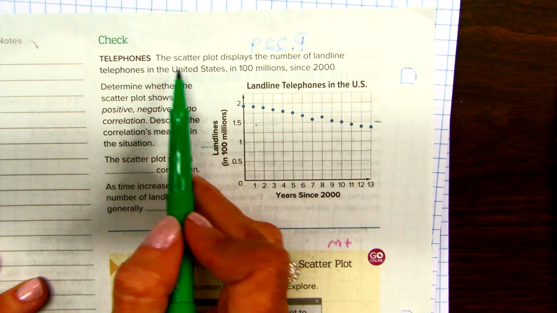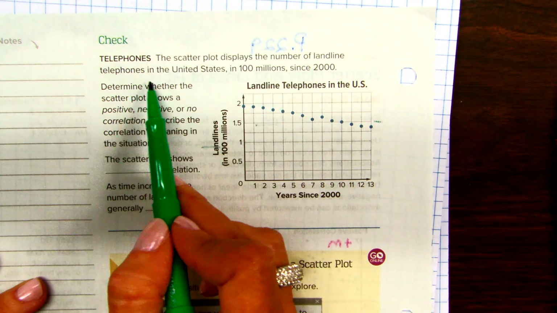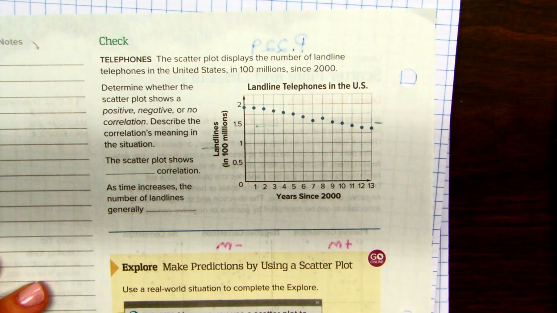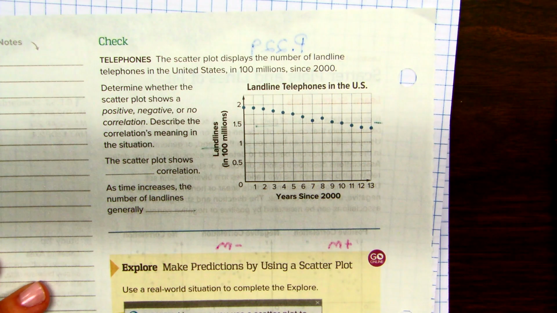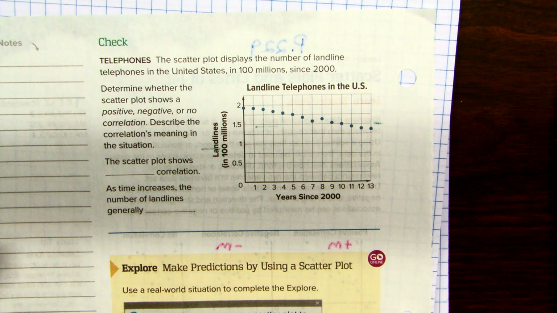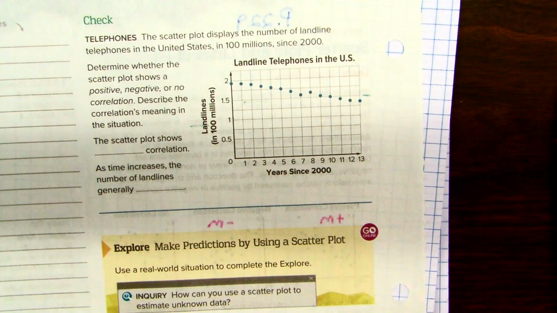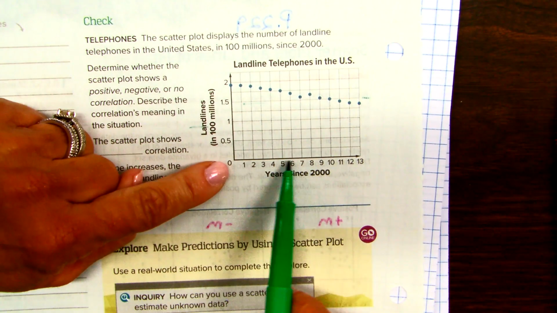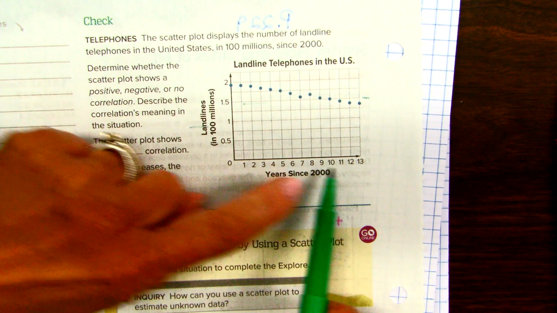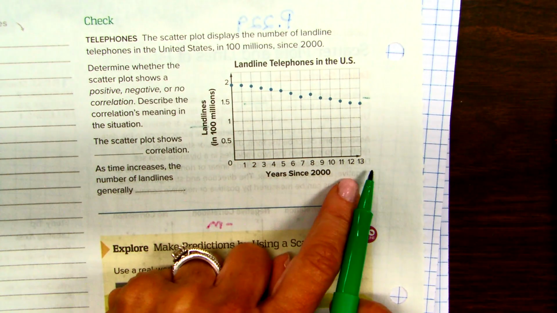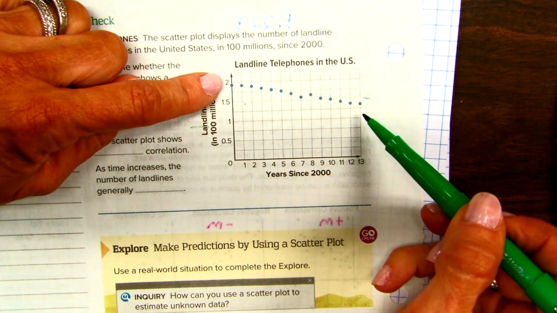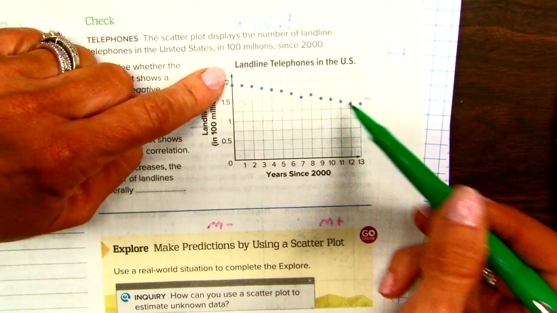So let's read it. The scatter plot displays the number of landline telephones in the United States in 100 million since 2000. Landline phones, in case you don't know, is when you have a phone in your home, not just cell phones. Some people still have landlines, some people have both, some people just have cell phones. So it makes sense that it's decreasing here, right? As time goes on, as time passes, what's happening to our y values? They're decreasing. As x's increase, y's decrease.